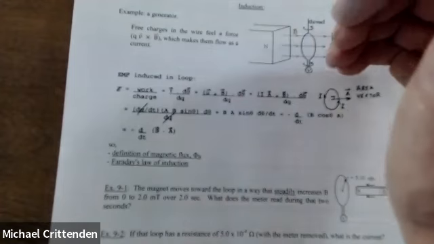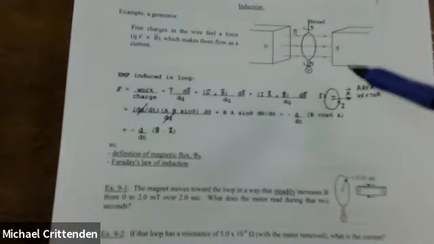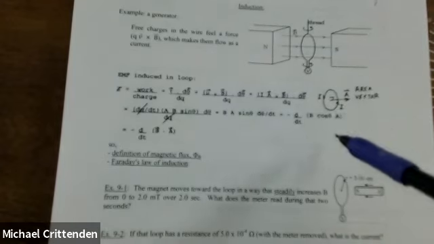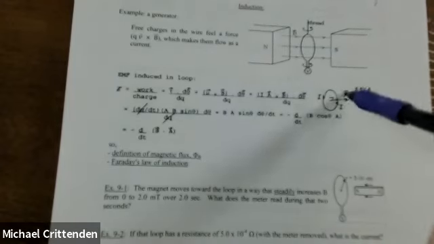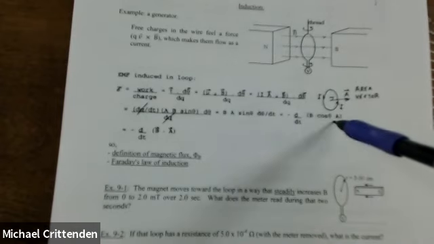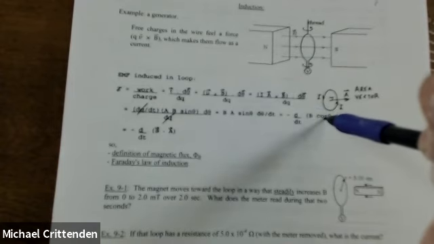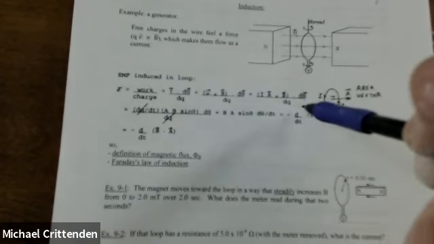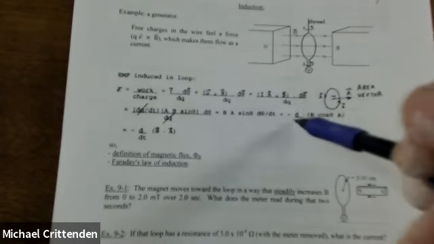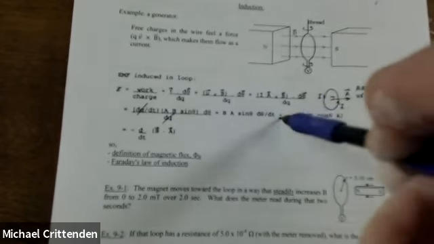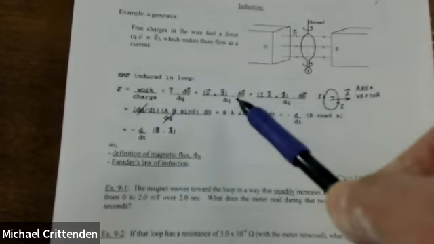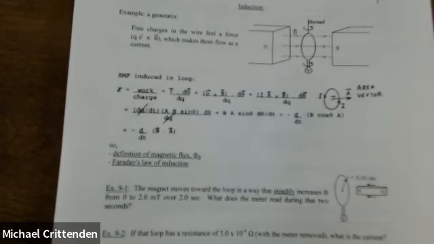Your fingers wrap around the loop of wire pointing in the direction that the current flows, and your thumb points in the direction of the area vector. So anyhow, theta is the angle between the area vector and the B vector. It's the only thing that changes with time. The derivative of negative cosine theta would be sine of theta times d theta dt. This part comes from the chain rule.